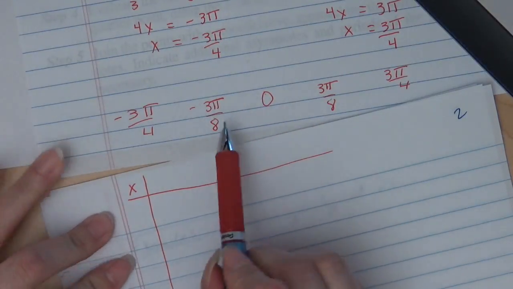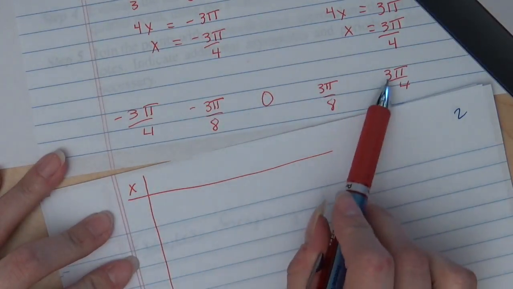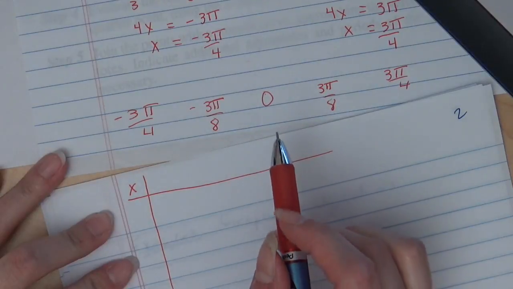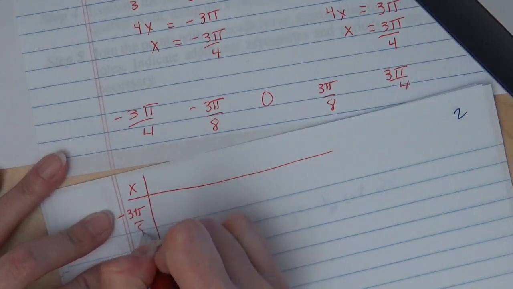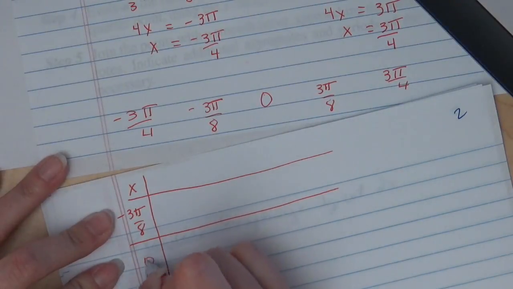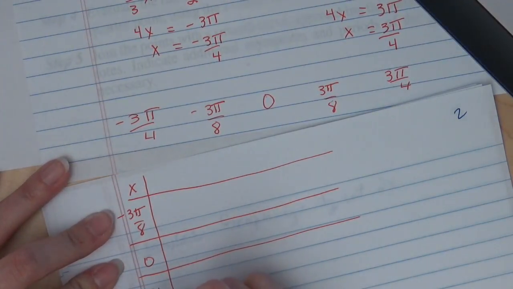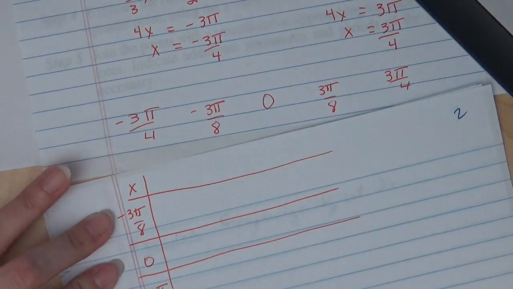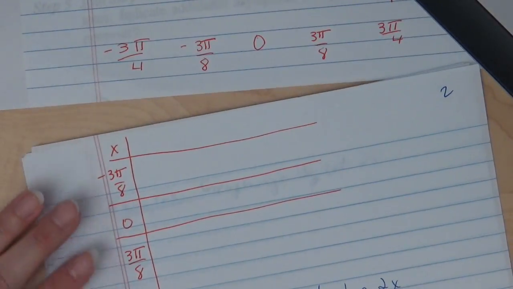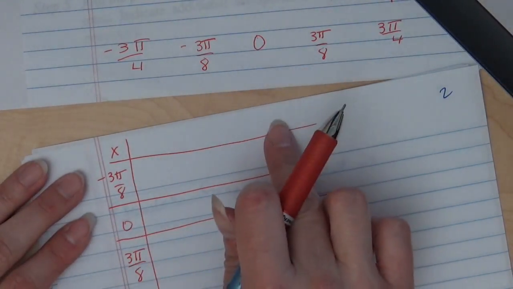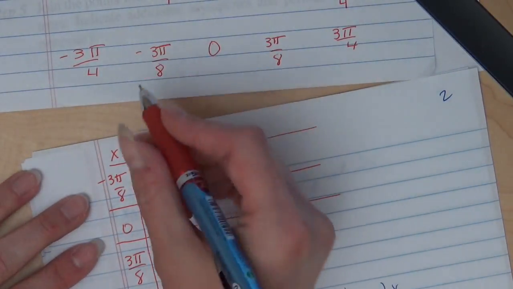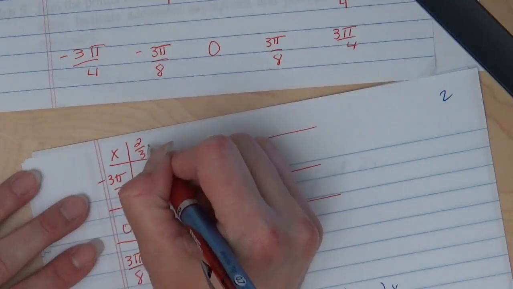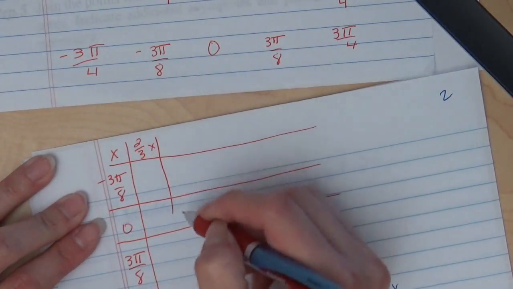Okay, so we only have to put in these 3 because we know these are going to be undefined. Those are going to be asymptotes. So we'll put in negative 3 pi over 8. We'll put in 0. We'll put in positive 3 pi over 8. And across the top, we're going to build the equation that we were given. We were given y equals tan of 2/3 x, so I'm going to first do 2/3 x for my first column.